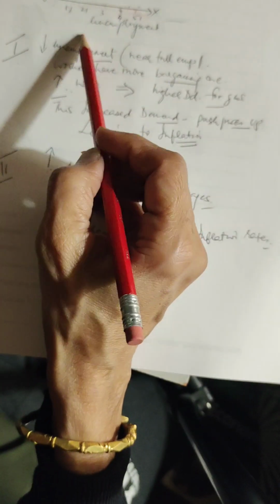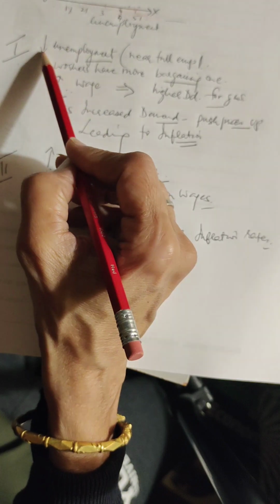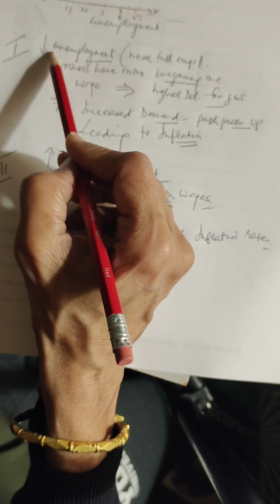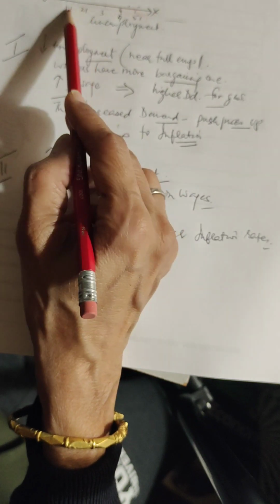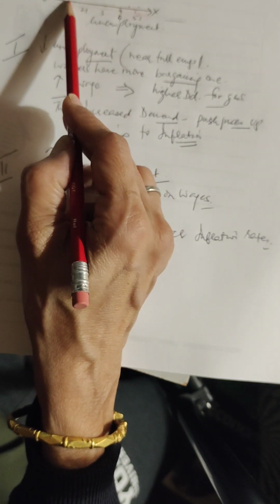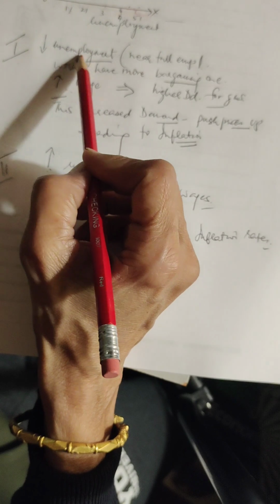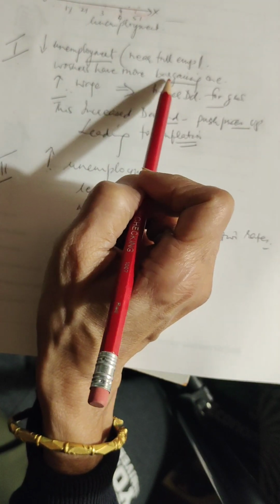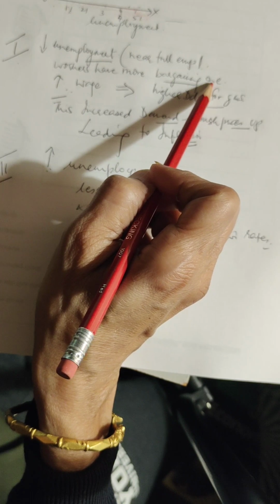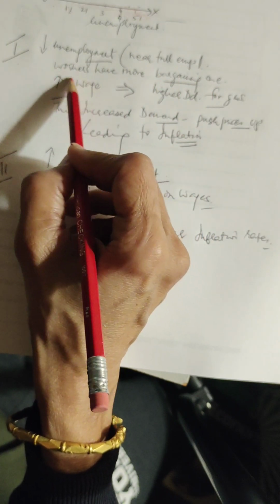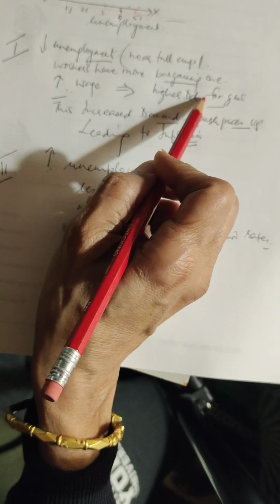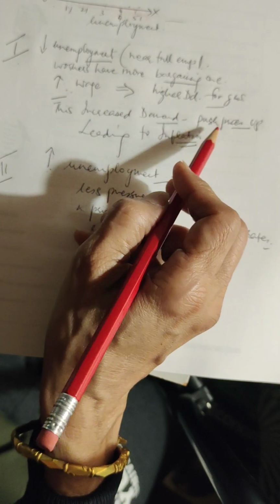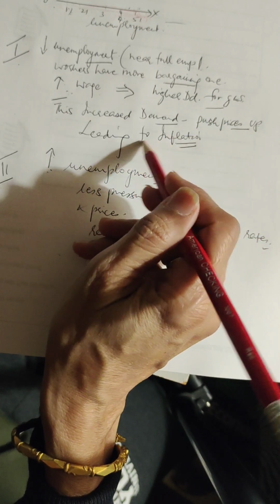And again, just to explain that, suppose in an economy with low unemployment, that is near full employment, workers have more bargaining power. So that will lead to an increase in wages, that is higher demand for goods and services. This increased demand pushes prices up, leading to inflation.